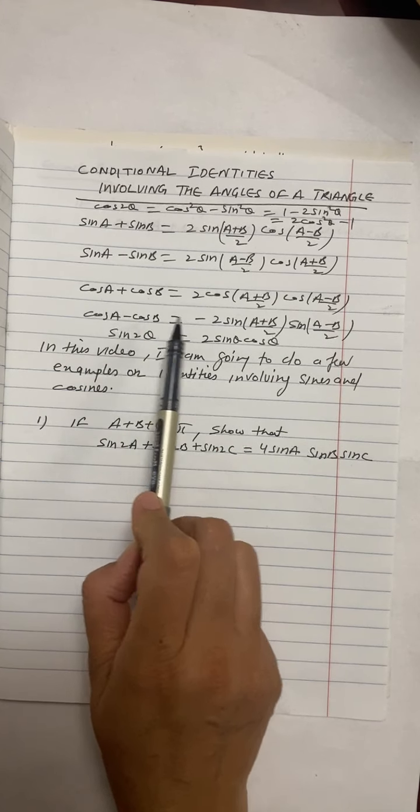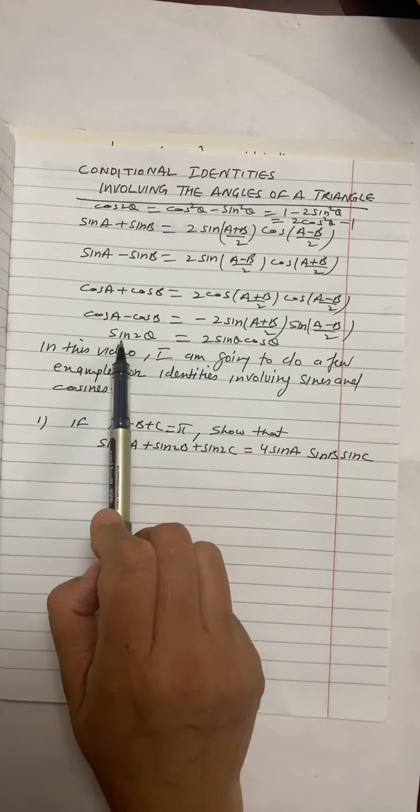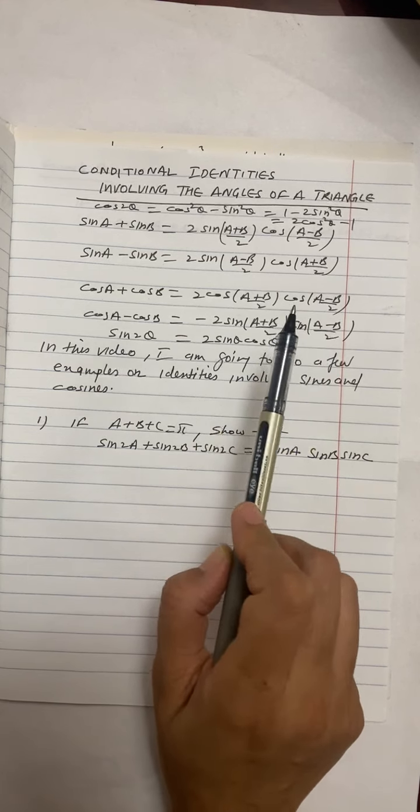Cos A minus cos B is equal to negative 2 sin (A plus B over 2) and sin (A minus B over 2). Sin 2 theta is 2 sin theta cos theta.